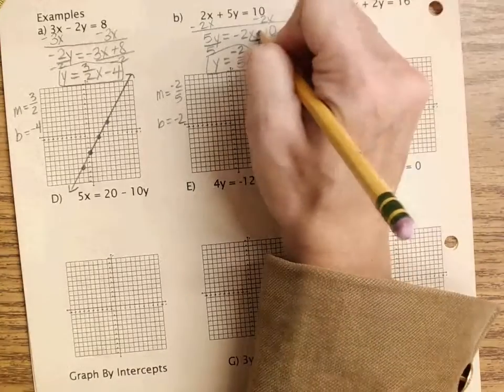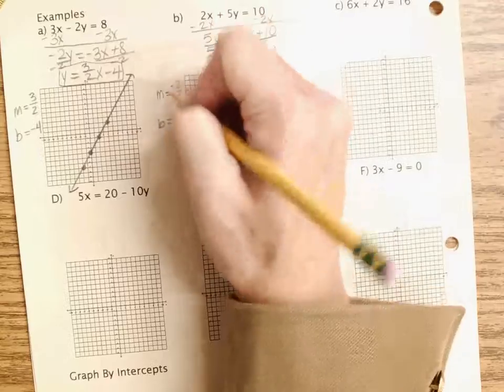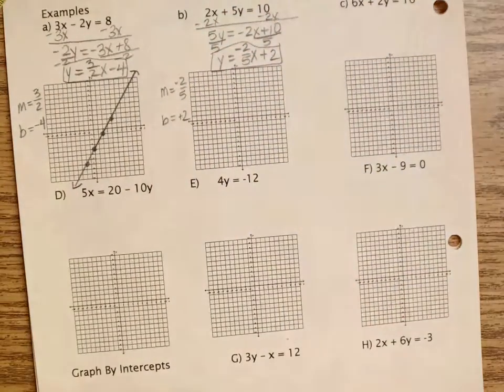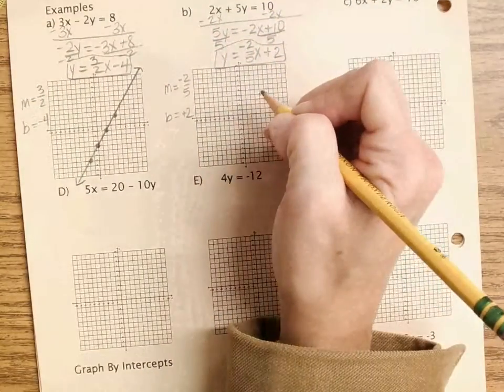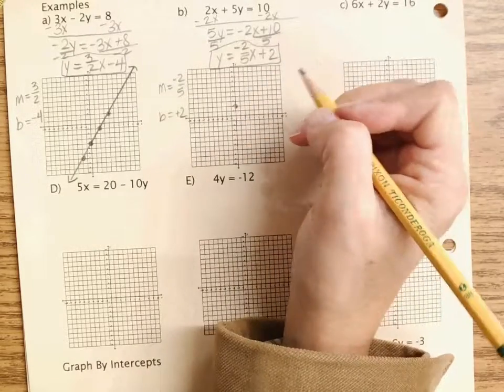Oh, you know what? I did make a mistake. I was looking at my answer key. This is a positive 10, so this is a positive 2. So I apologize. So luckily I caught this before it was too late. So let's go ahead and plot this positive 2 on the y-axis.